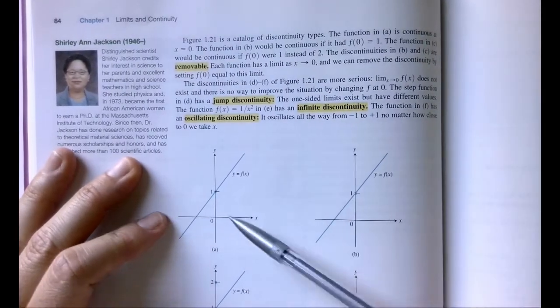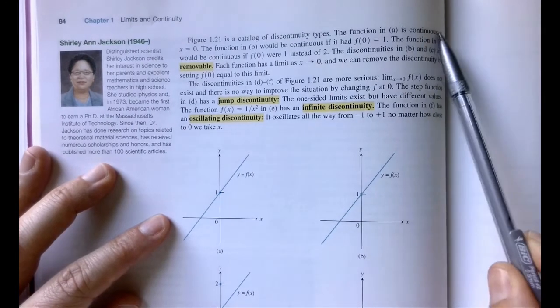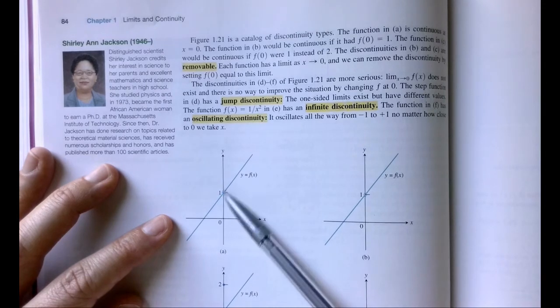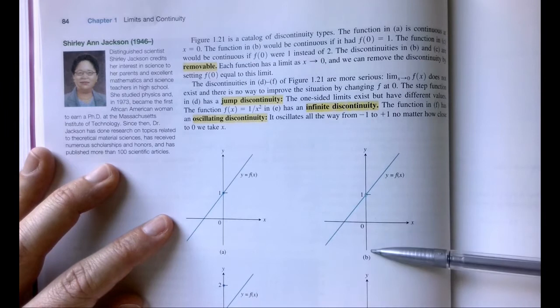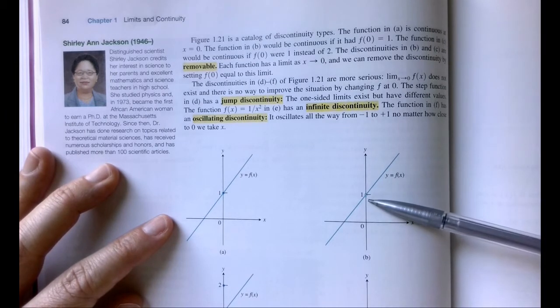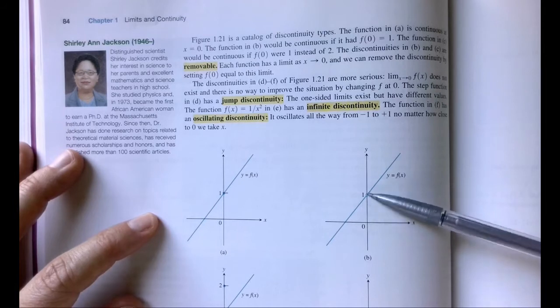So the function a, so we have a, b, c, d, e, and f. So a is considered continuous at x equals 0. Okay, so this is a nice continuous function, but they gave us this point to focus on. Now, the function in b would be continuous if we were able to fill this hole. But it's not filled, so we would say this is discontinuous at 0.